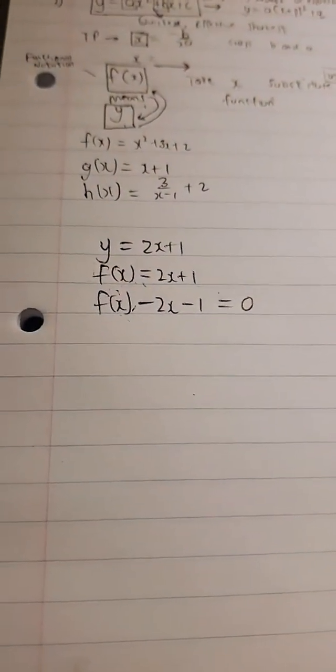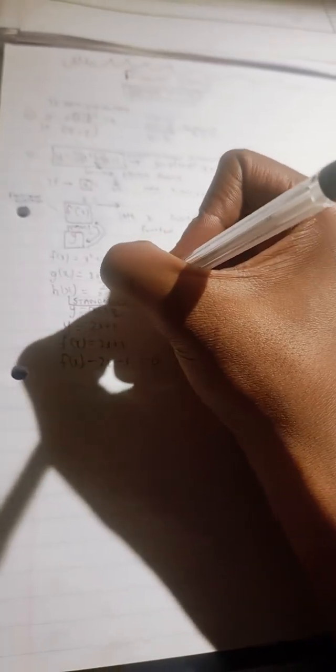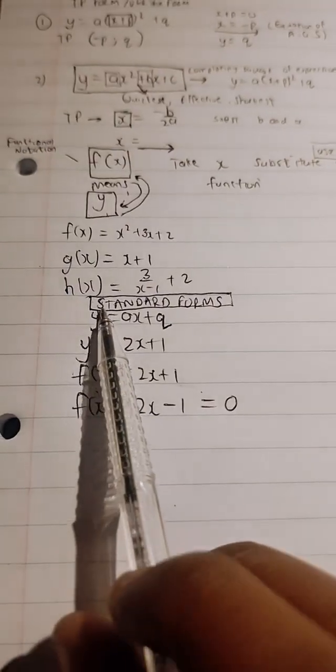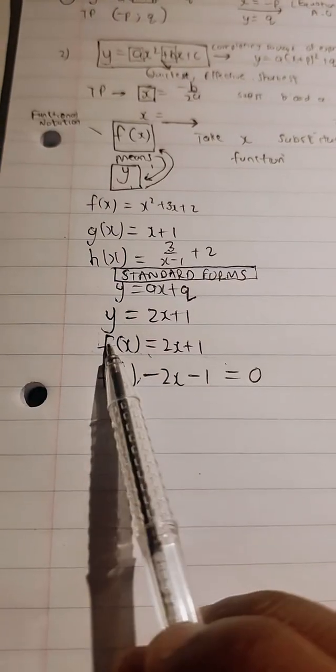Let us accept that the form is very important. You and I need to know very well that any linear function must be represented in this form. These are our standard forms for each function. The expected standard form for a linear function is that you expect a y that is isolated, but that y can also be expressed in functional notation.